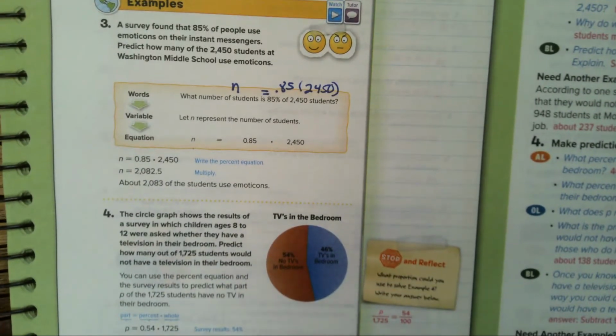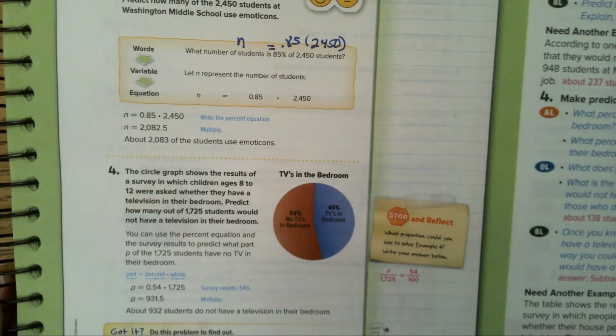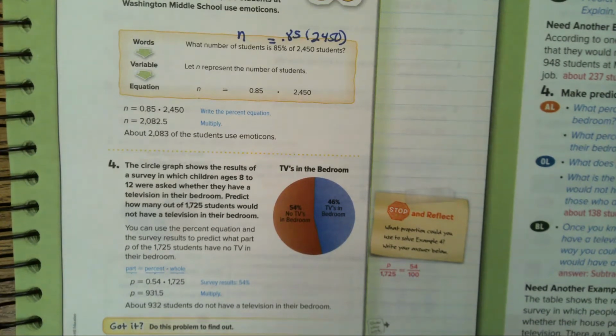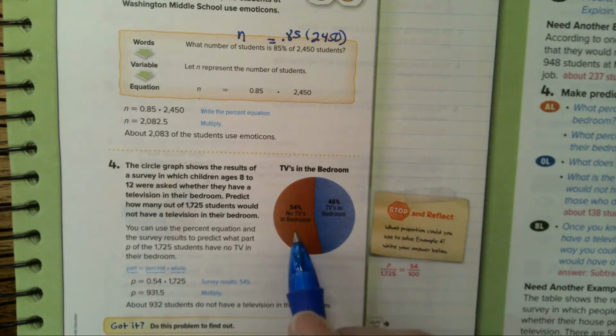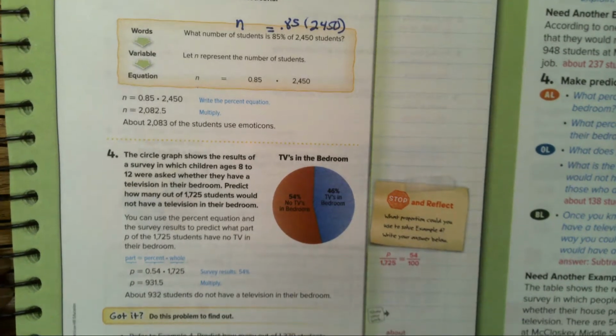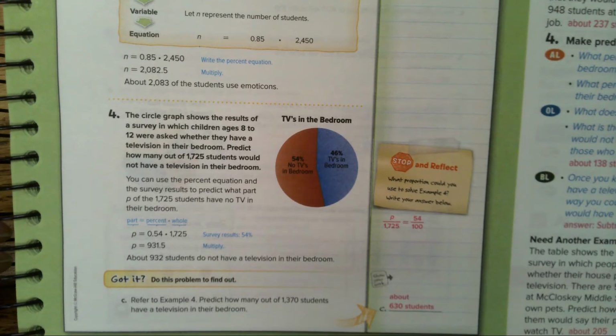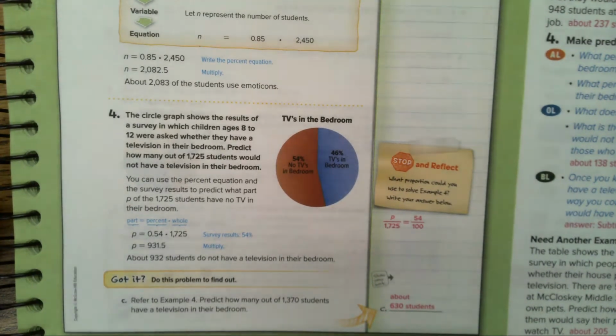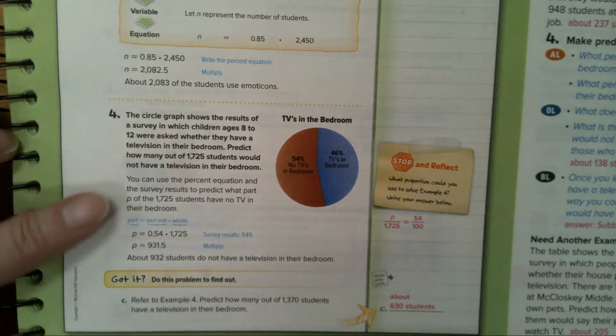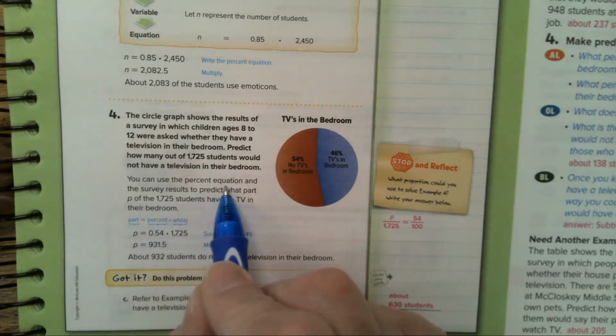The circle graph shows the results of a survey in which children ages 8 to 12 were asked whether they have a television in their bedroom. Predict how many out of the 1,725 students would not have a television in their bedroom. Okay, 46% do, 54% do not. Now, you probably don't have as many TVs in your room because you all have your own handheld devices or gaming devices, so it's not as popular to have a TV in your bedroom as it was about 5-10 years ago. Okay, so you can use the percent equation.